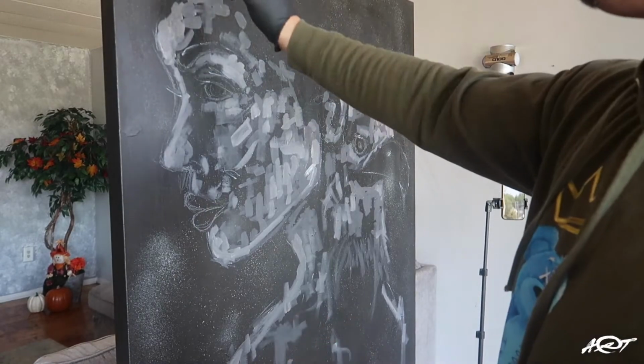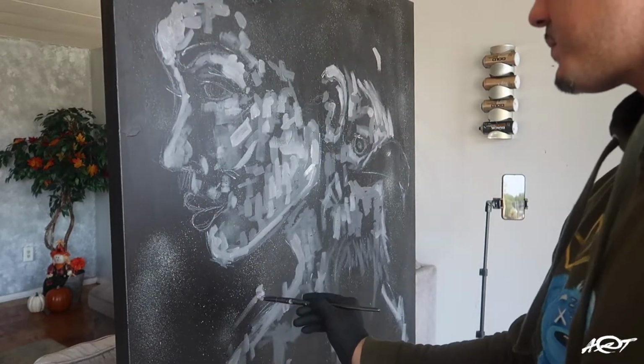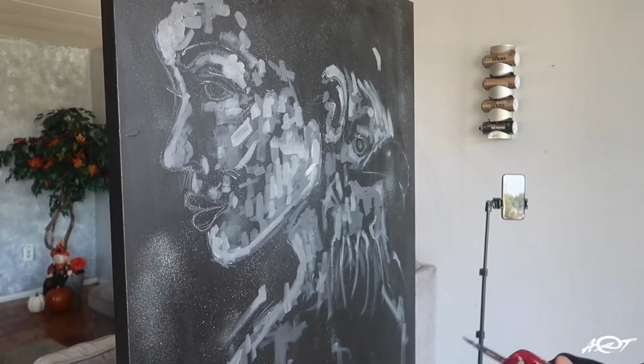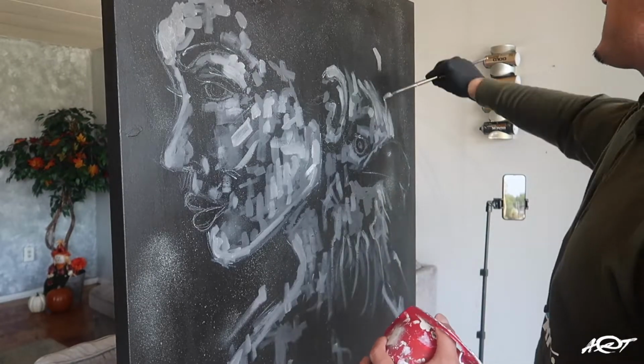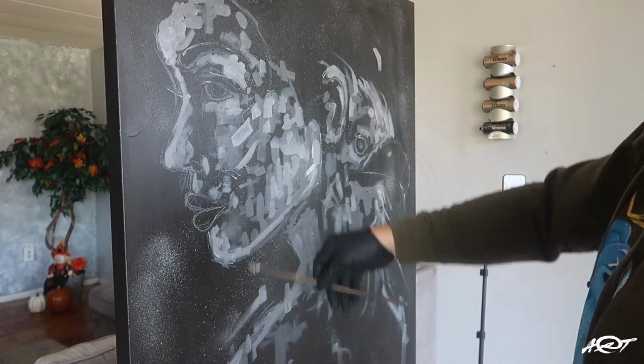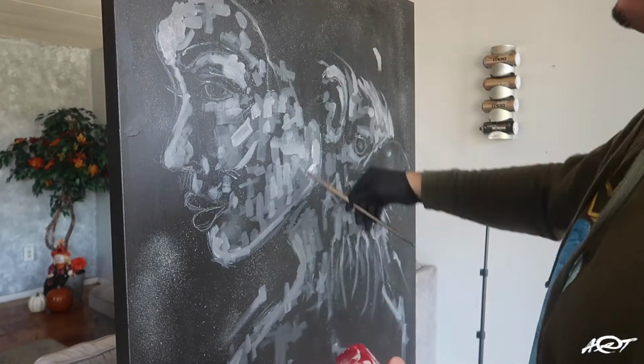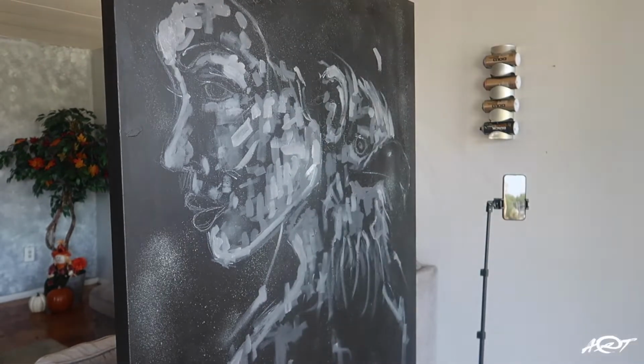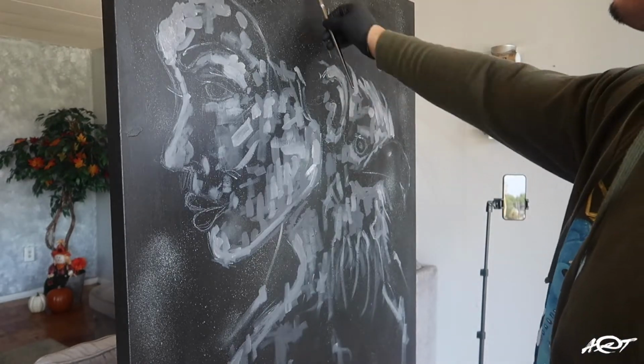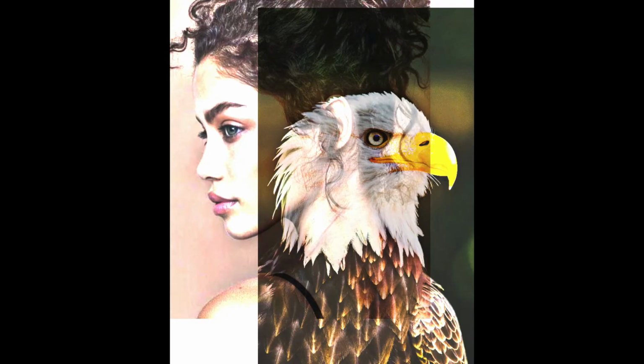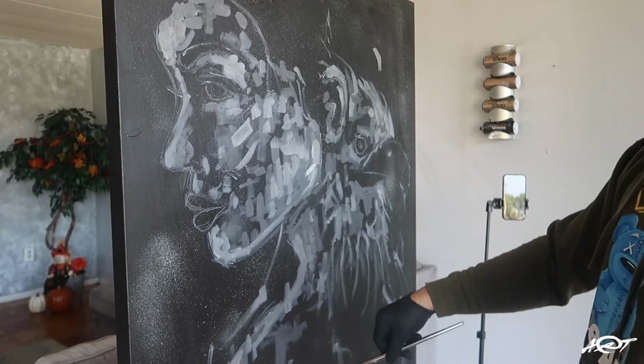I also did the same for the female. I believe the search word was women's side profile, and I got a few faces, but the picture that I had of the eagle, which was my first picture, matched better with this face.